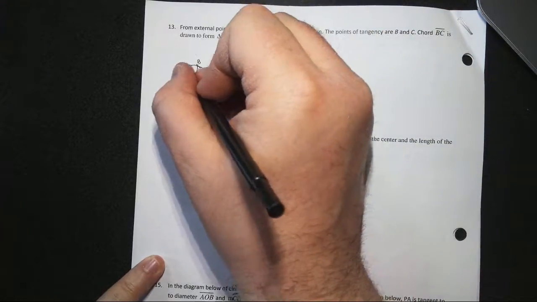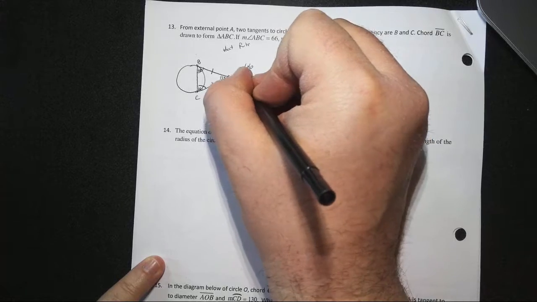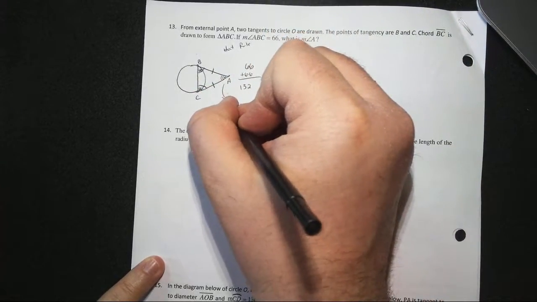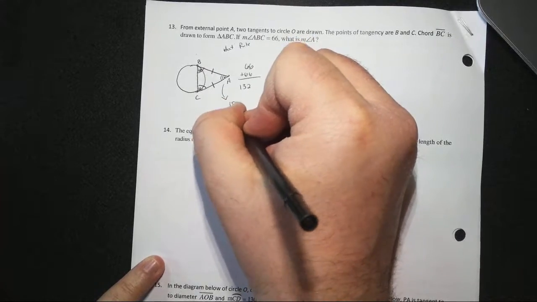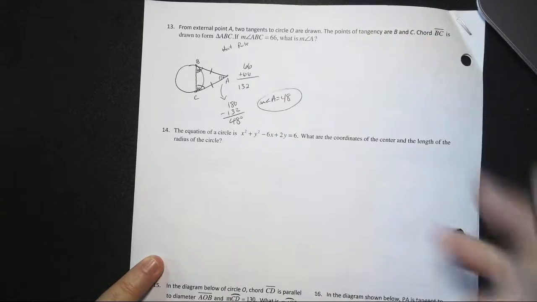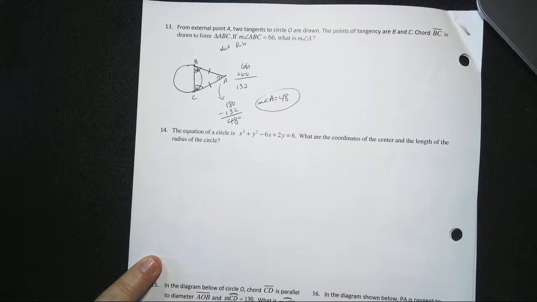And so that means that this angle is congruent to this angle, and this is also 66. So if we add these two together, 66 and 66, we're going to get 132. And this angle is just 180 minus that. And so it's 48 degrees. And that's it. Okay? That's all you're doing for that one.